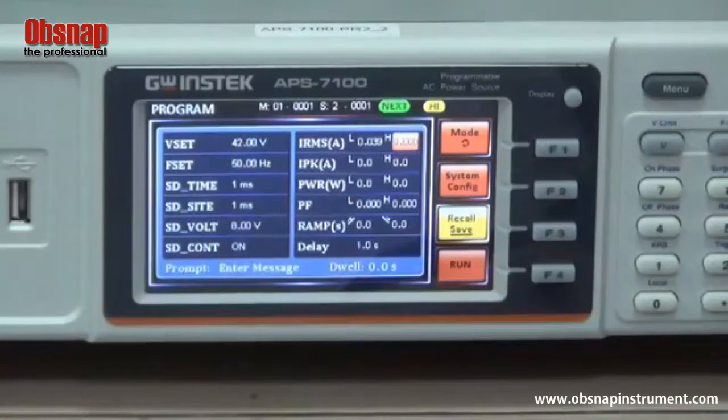Turn knob to IRMS AH and press Enter, and input 0.044. Enter to set the ceiling for the IRMS as 44 mA. Next, set delay. Enter. Input 0.3 seconds to set delay time of 0.3 seconds to start spec determination.